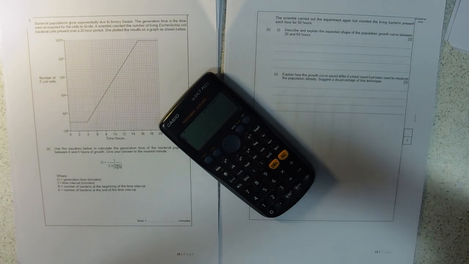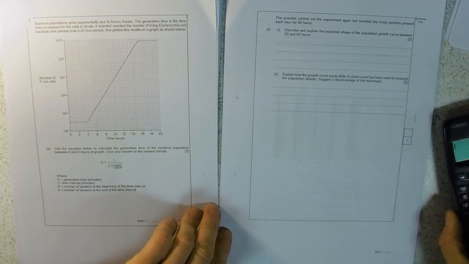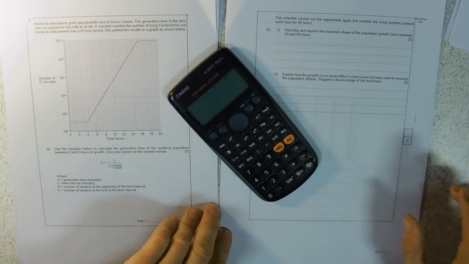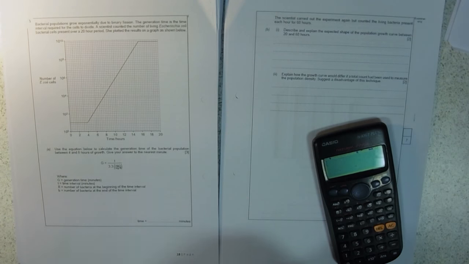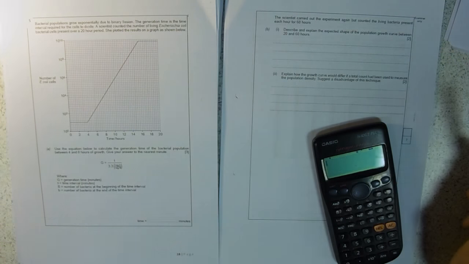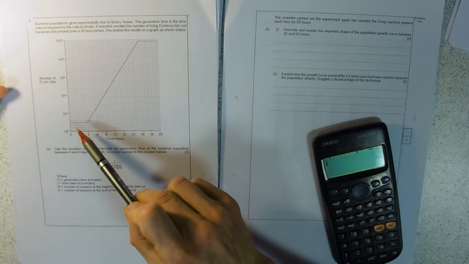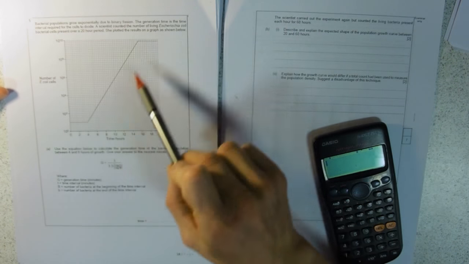Here we go. Question 5, component 1. In-class questions. As you see, I've got my scientific calculator. I'm going to pretend to be a scientist today. Right, bacterial growth curve. It looks a bit angular, but you can sort of see the shape that you're expecting.